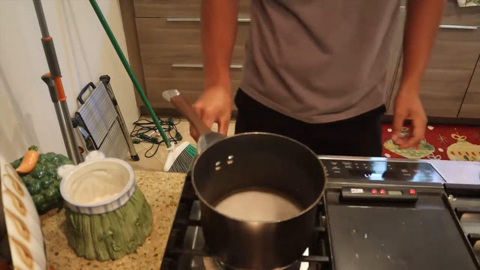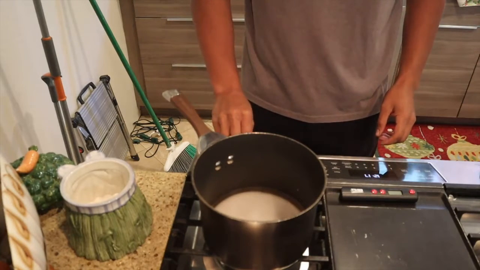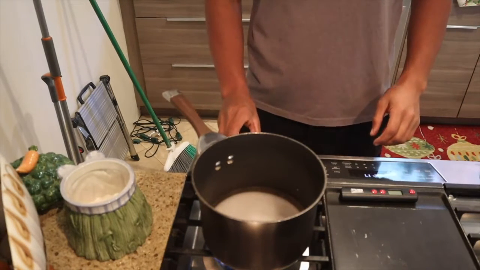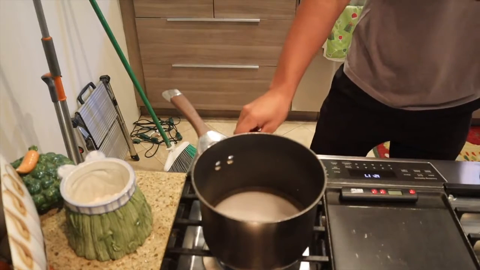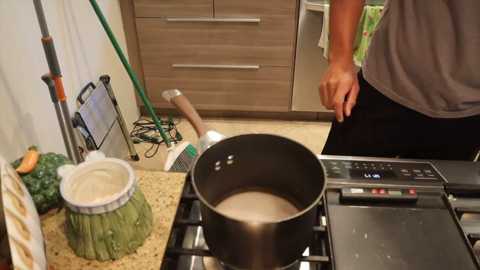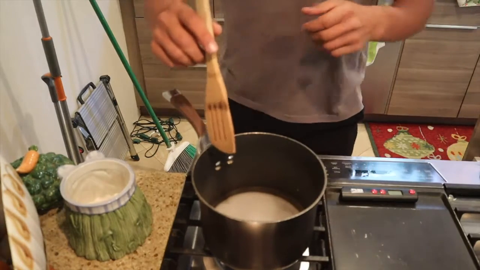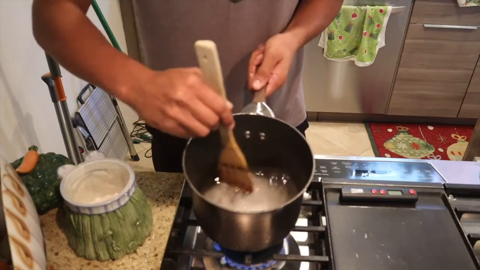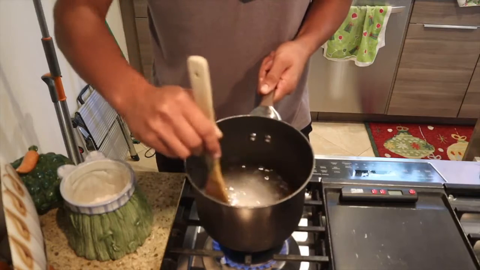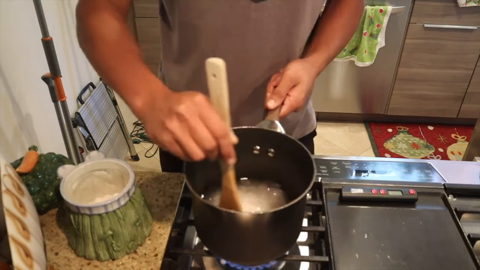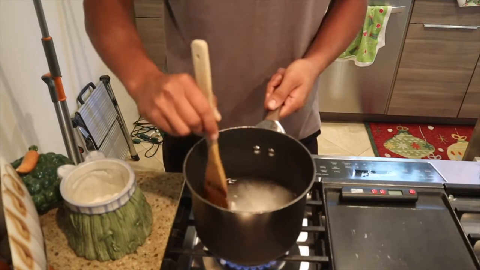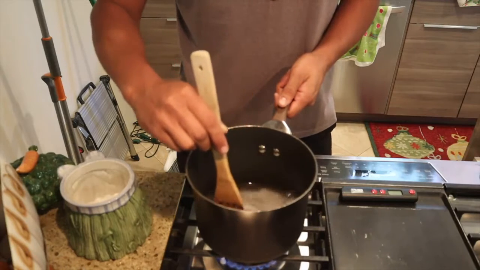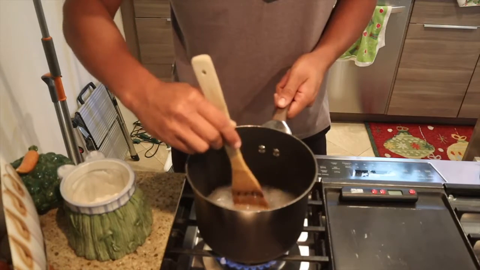Then we'll turn on the heat and allow it to start to dissolve in the solution, and stir every now and then until the sugar is fully dissolved. So we're just going to stir it. And it should dissolve pretty quickly in this solution.